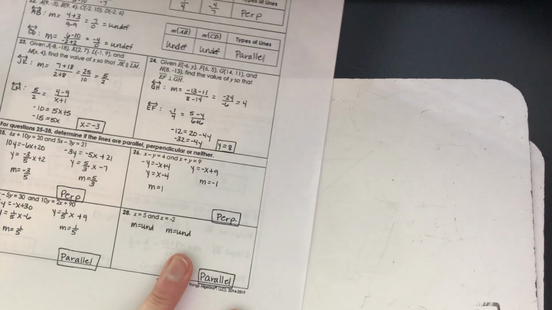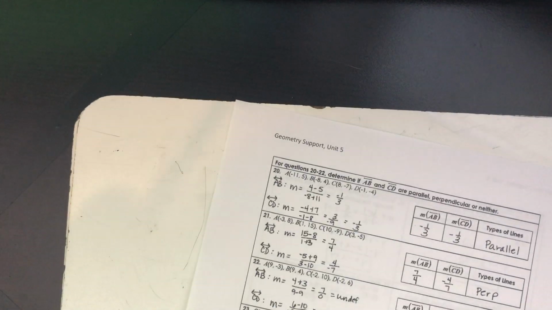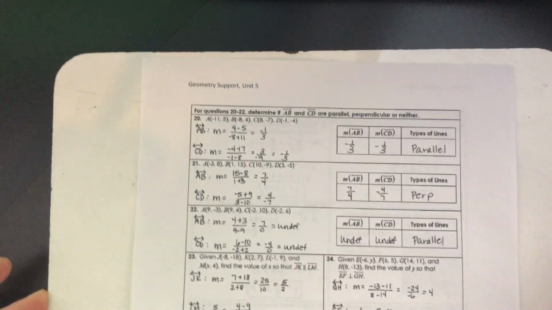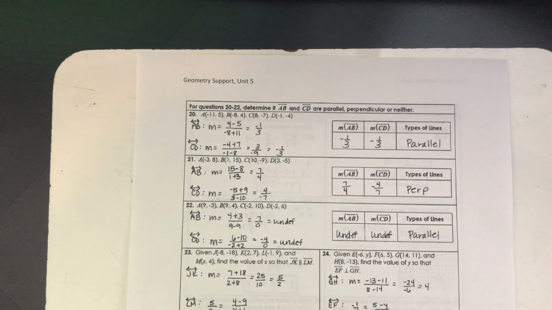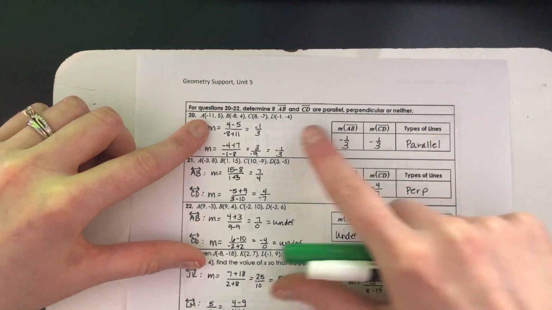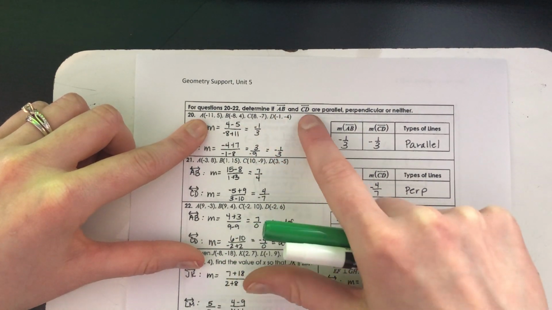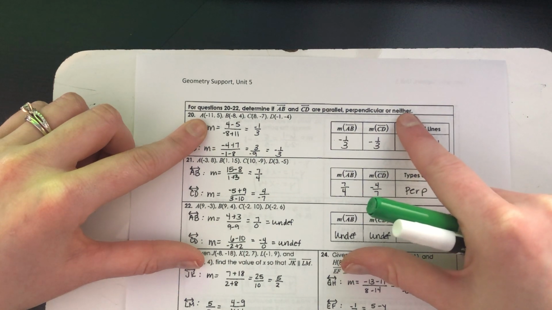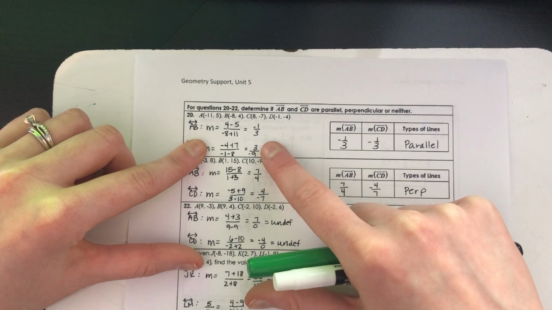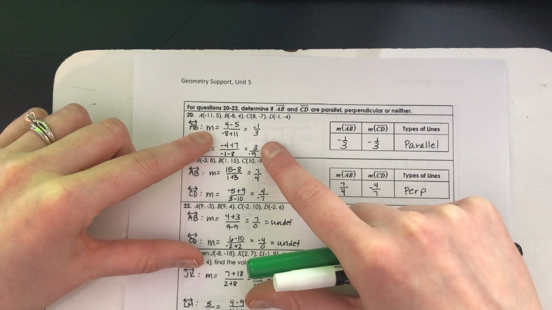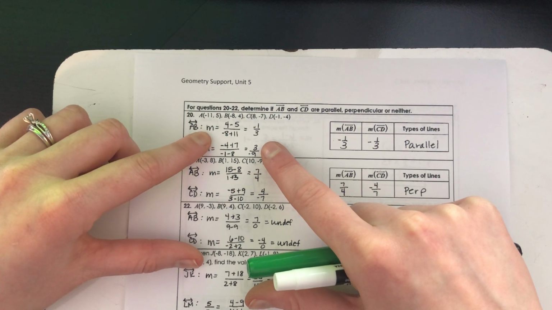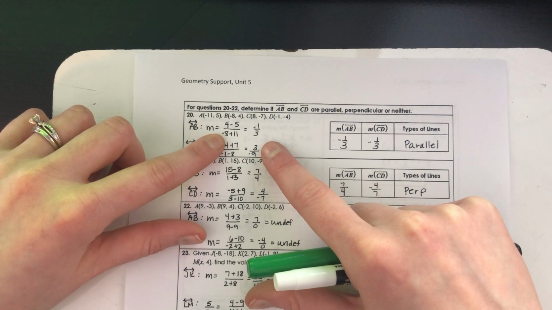So if we look at numbers 20 through 28, you'll be getting this shortly. It says, determine if those two sides, AB and CD, these two lines, are parallel, perpendicular, or neither. We are using the slope formula, y2 minus y1 over x2 minus x1.